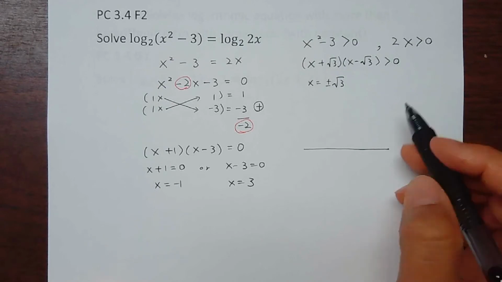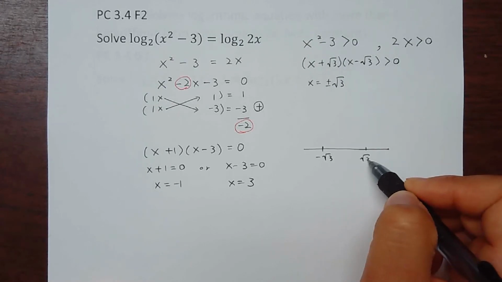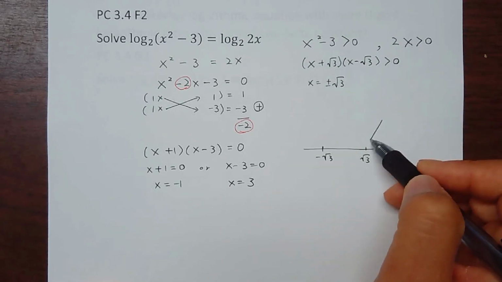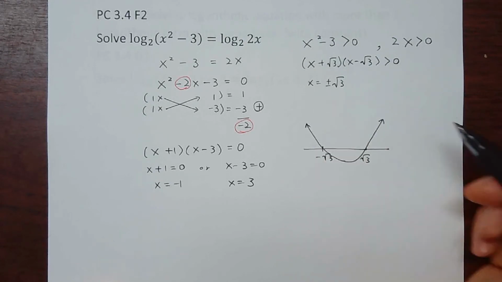If you roughly graph it, you get minus square root of 3 and square root of 3. Since the leading coefficient is positive, you have an upward opening parabola.